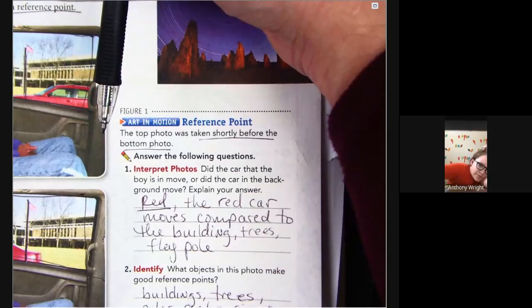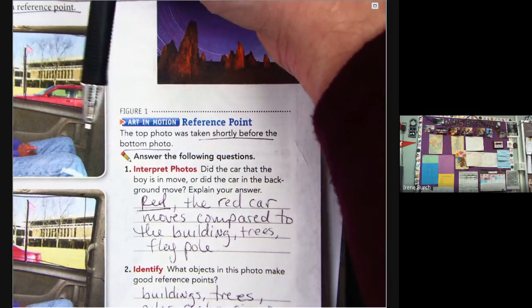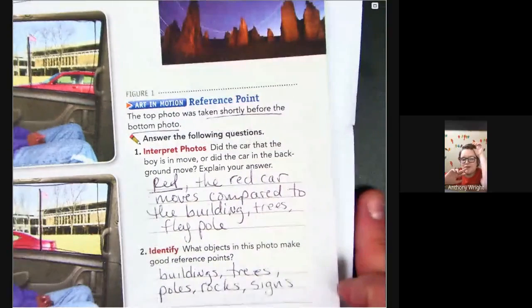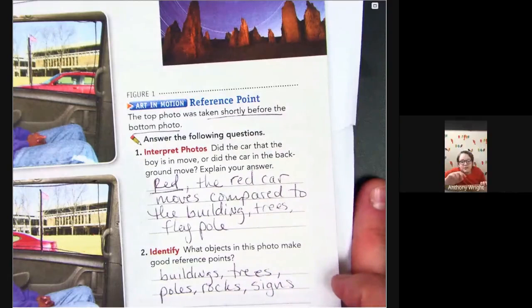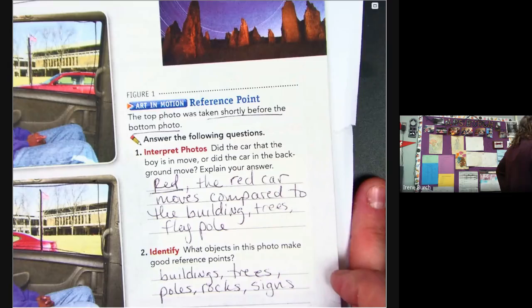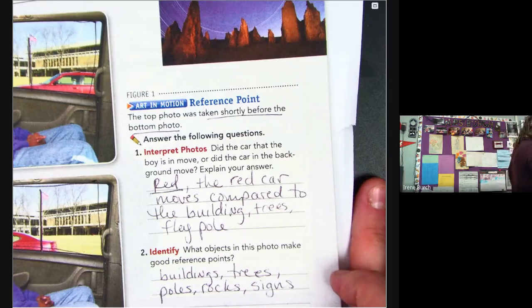Yes. How I figured it out was I just looked at him. He doesn't have his hands on the steering wheel. Well, he's in the back seat, so. Is he? I thought he's in the front seat. No, he's in the back. He's in a van. Plus, I knew because the building is in the same spot. Right, and they could both just be parked and that one's moving out. Yes.